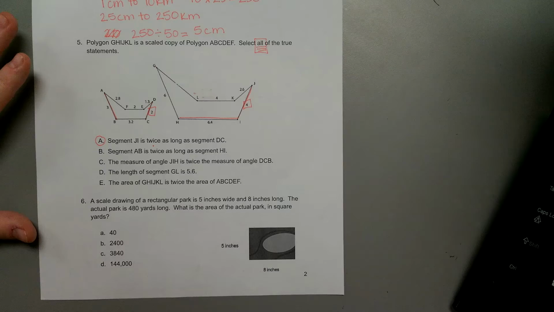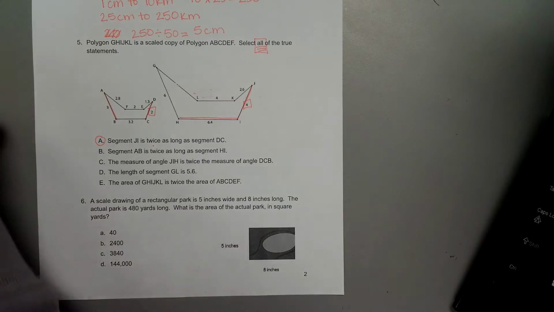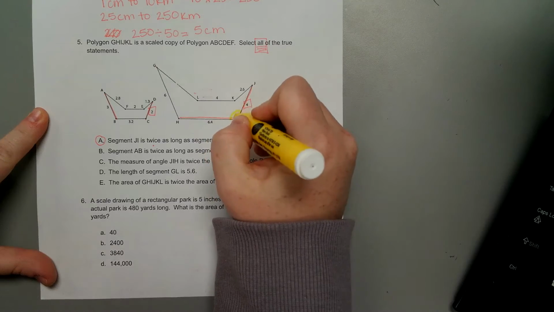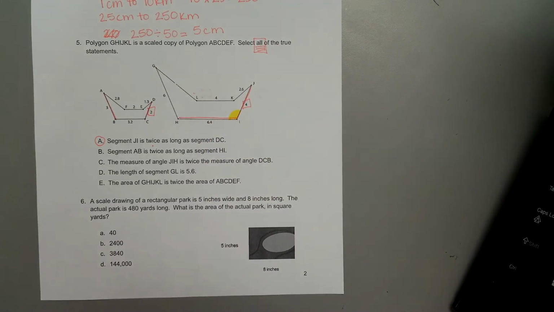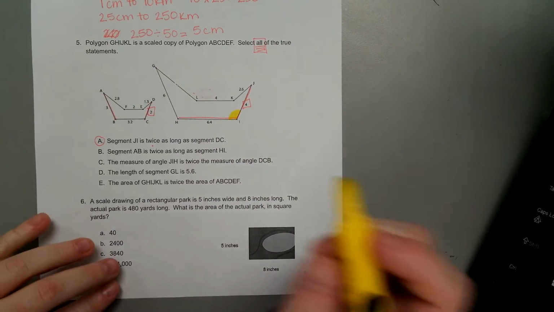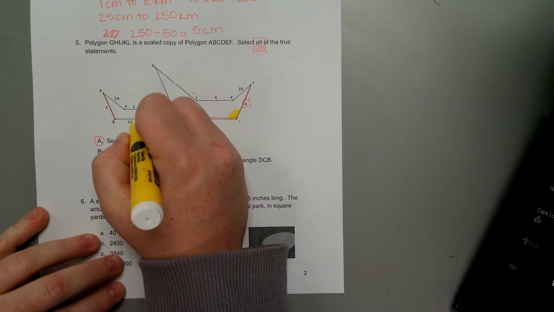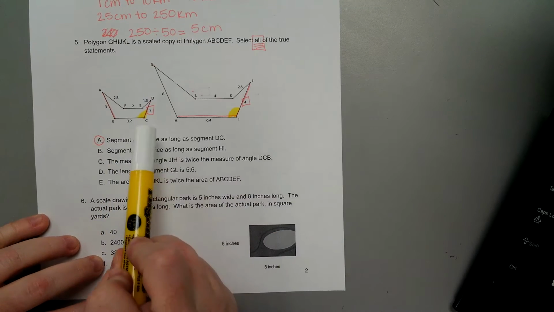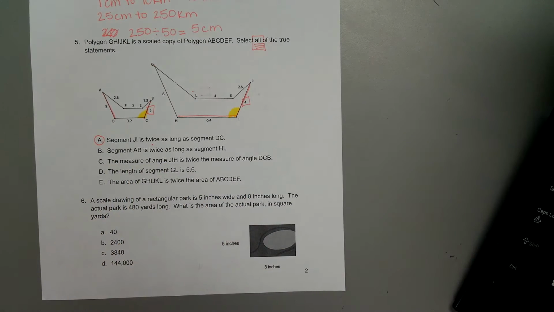The measure of angle JIH, that angle is twice the measure of DCB. Our angle measures do not change. Corresponding angle measures stay the same.